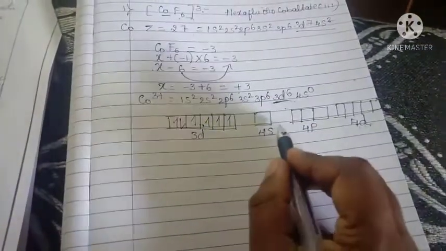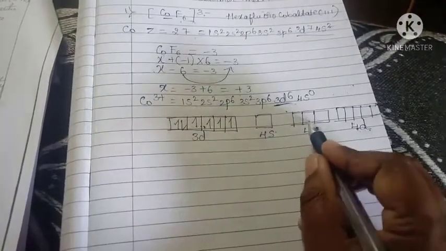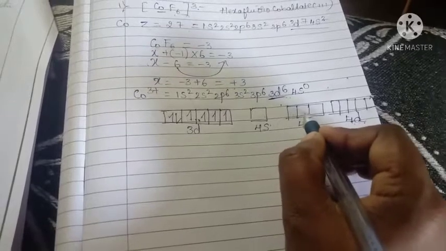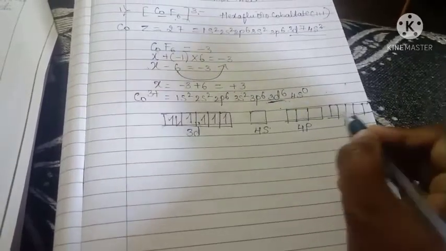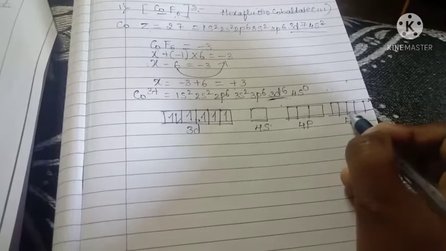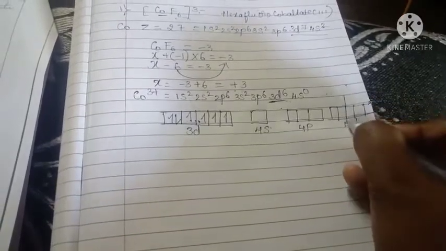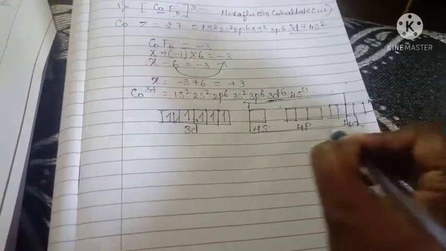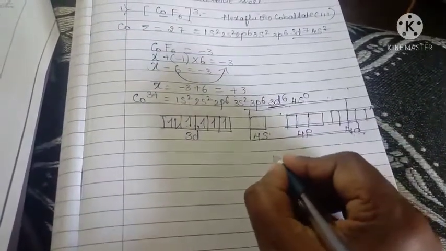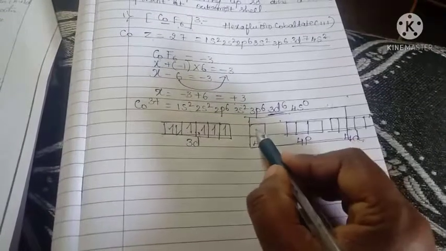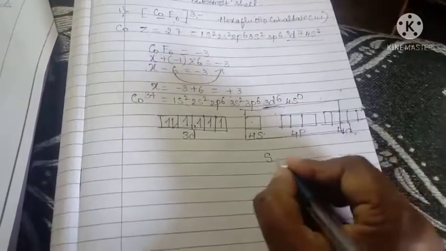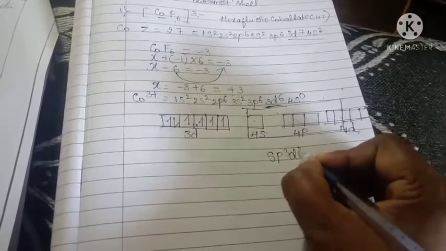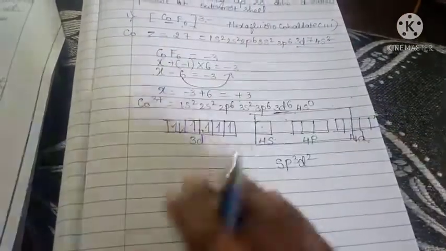Then how many vacant orbitals you need? 6 vacant orbitals. Then you have to see here 1 2 3 4 5 6, we need it. And the hybridization is, yes, 1s is there, 3p is there, sp3 and 2d is there, then sp3d2 hybridization.